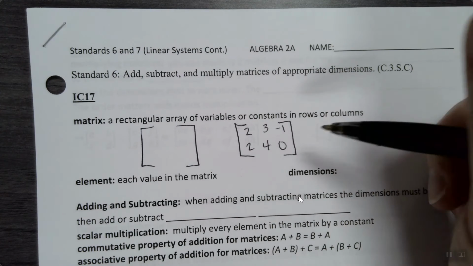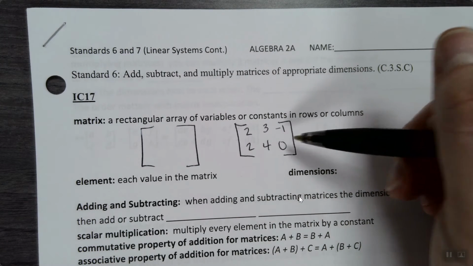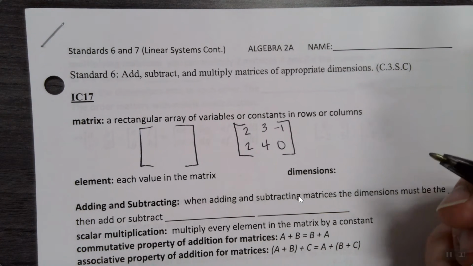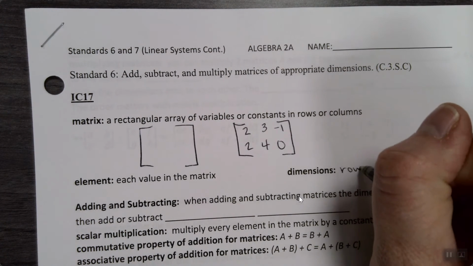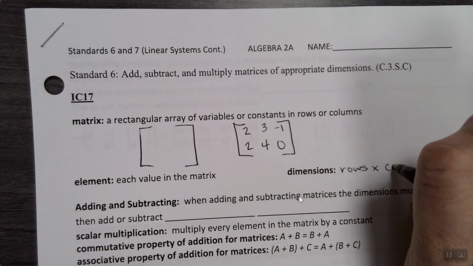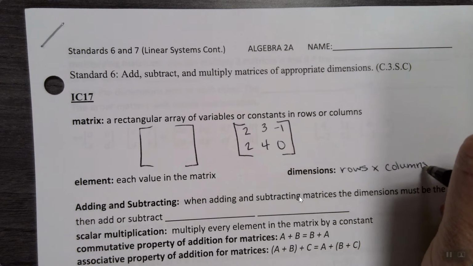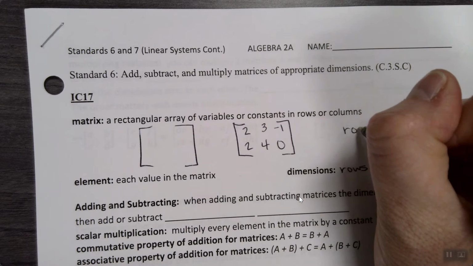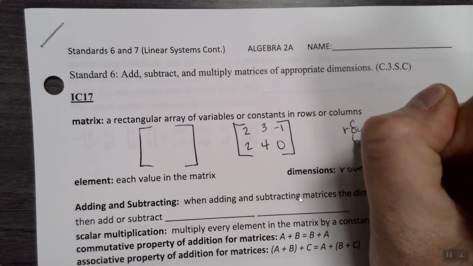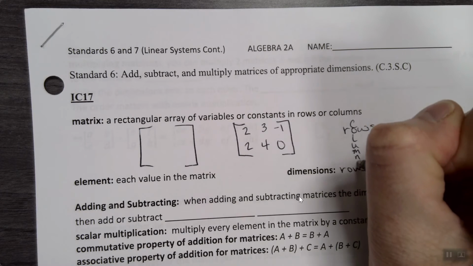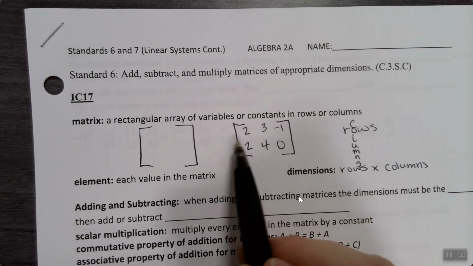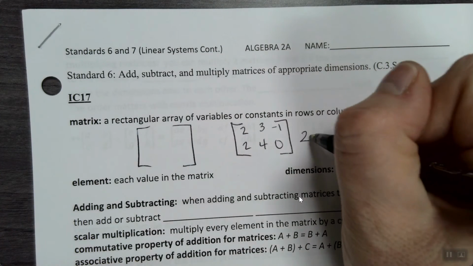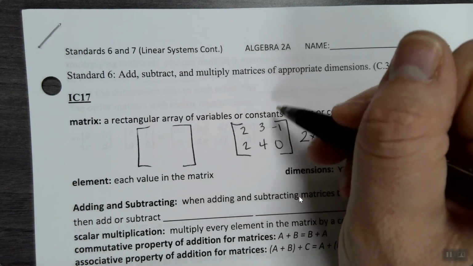This is a matrix. It has elements, each value in the matrix, and it has dimensions. Dimensions are written by rows by columns. Specifically, this matrix has rows that go left to right and columns that go up and down. So we have 2 rows by 3 columns.